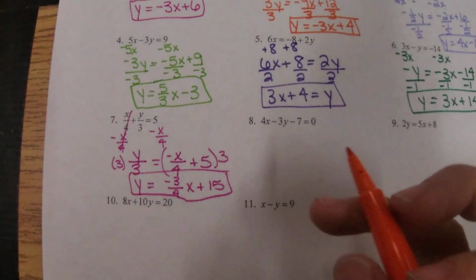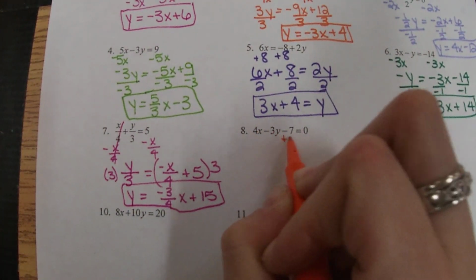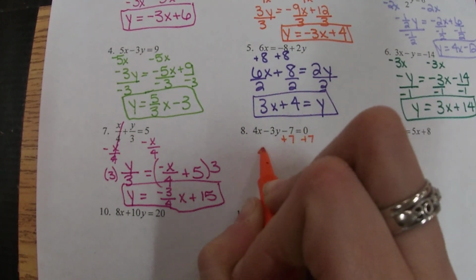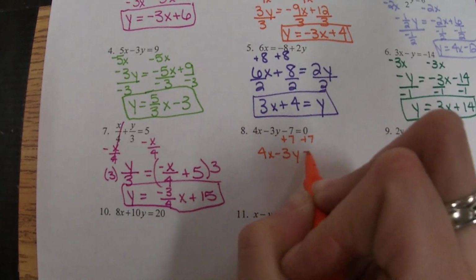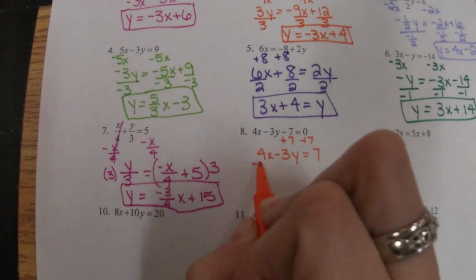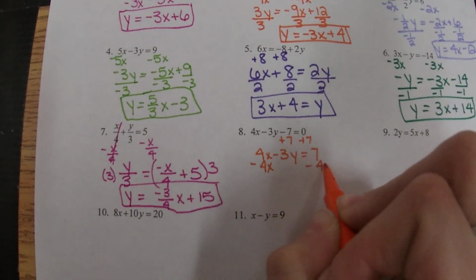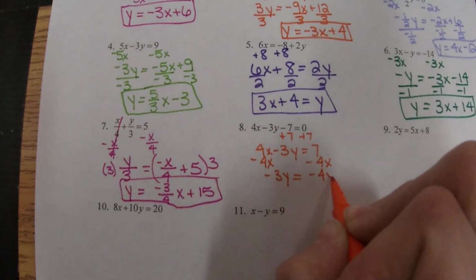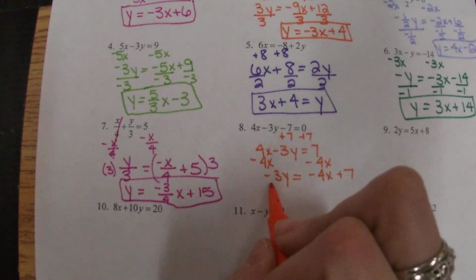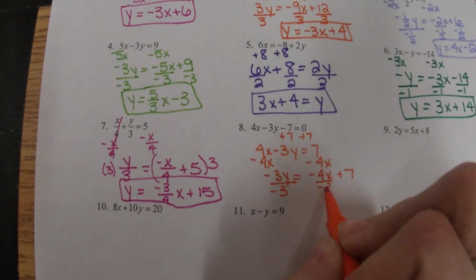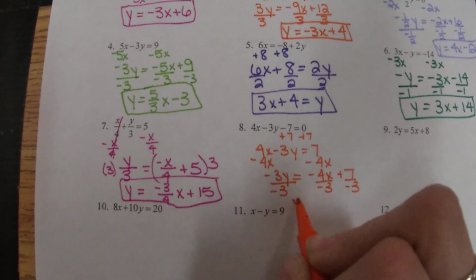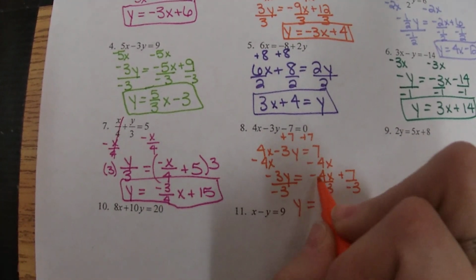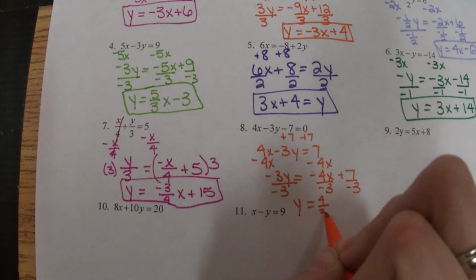Number 8, okay, we do need to move this x, but we also need to move this 7. We've got way too much sitting over here with the y. Okay, so we'll move that x next. You could have moved those in reverse order. It doesn't matter. All right, addition and subtraction come together, so the order we moved them in didn't matter. Two negatives will become a positive.